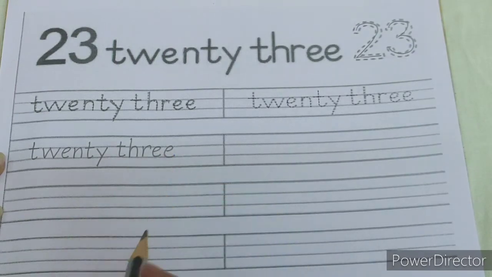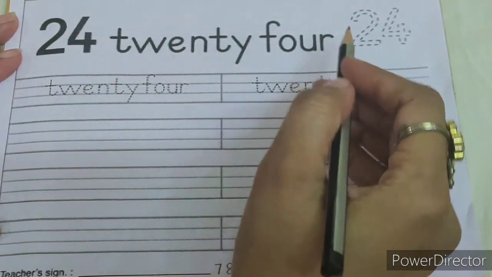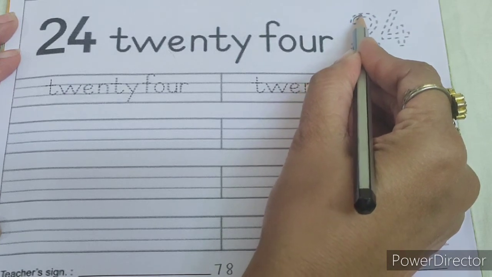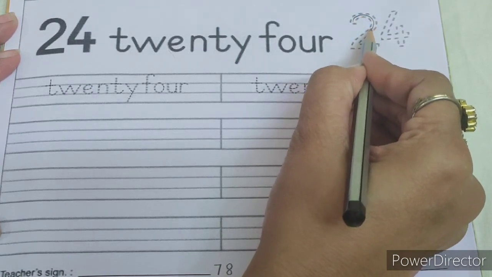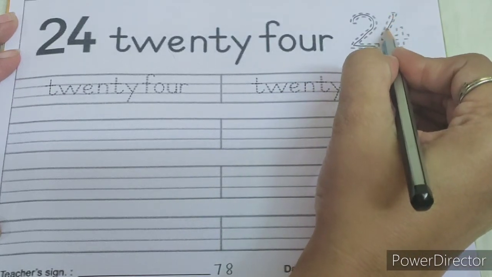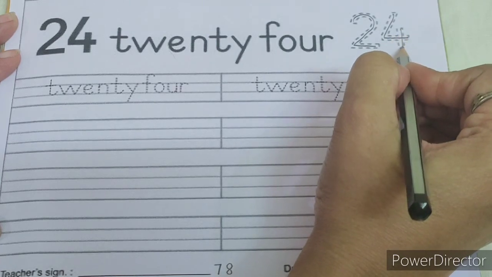In this way, children, you have to complete both the columns. Now we will write 24. 2, 4, 24.